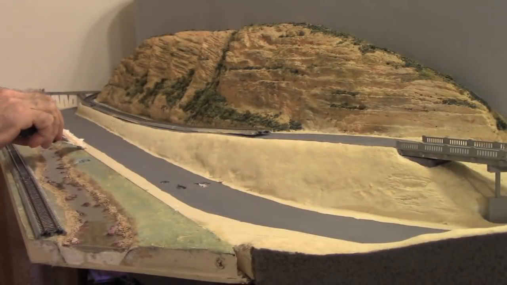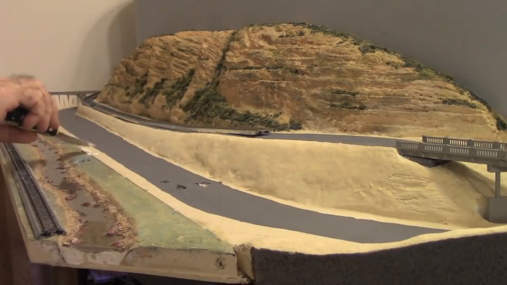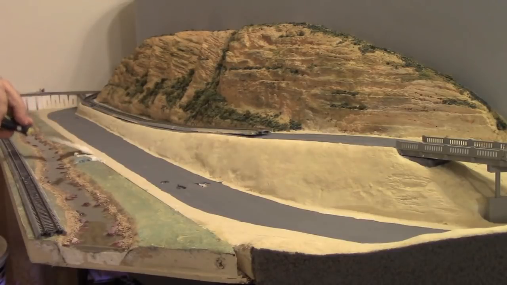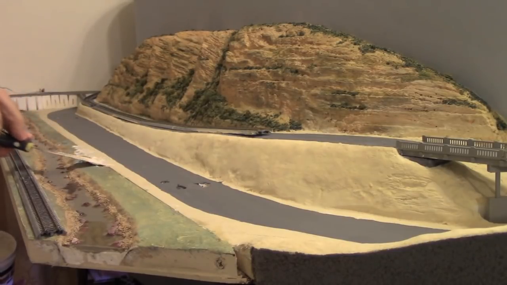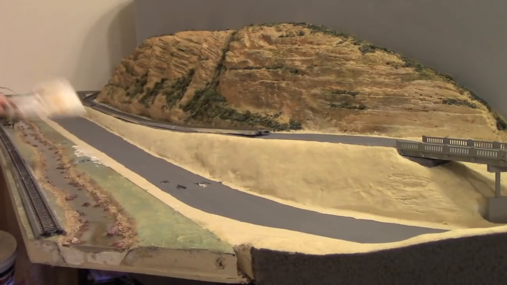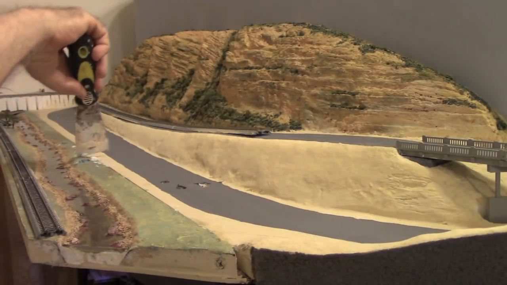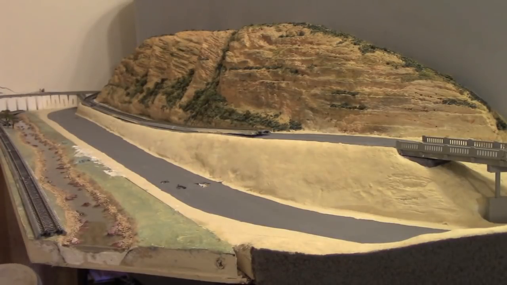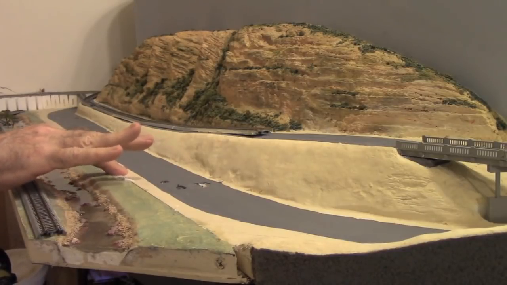Now, while the gray paint is drying, I'm going to fill the joint between the existing benchwork and the extension that I installed for Echo Creek. I'm using spackling paste to fill the joint. A putty knife works well to do this, but my finger works even better.